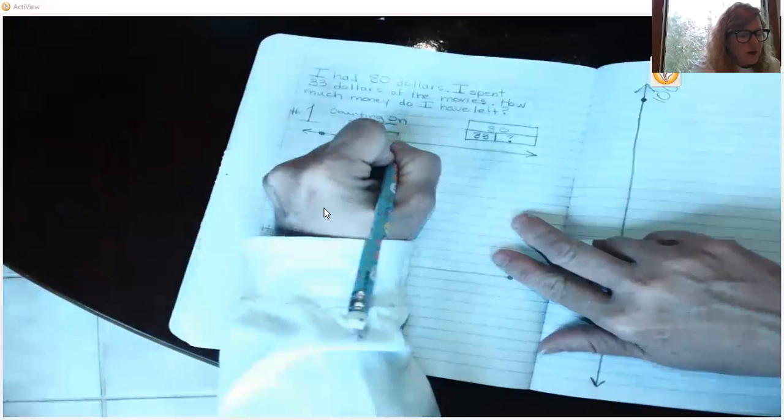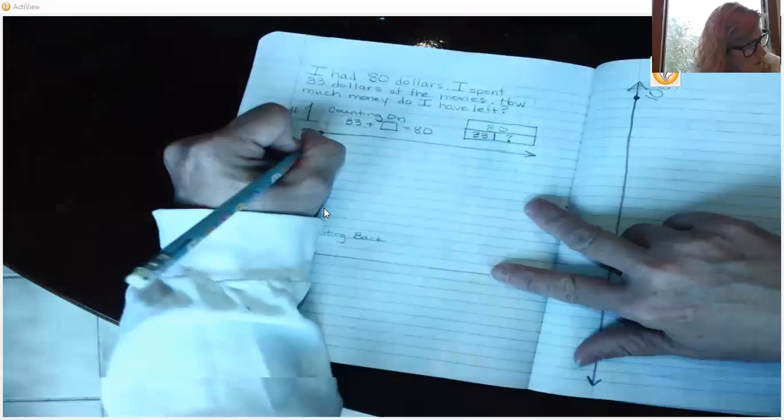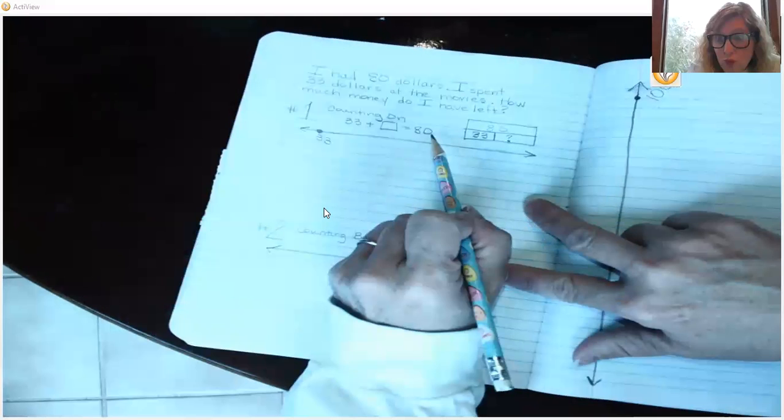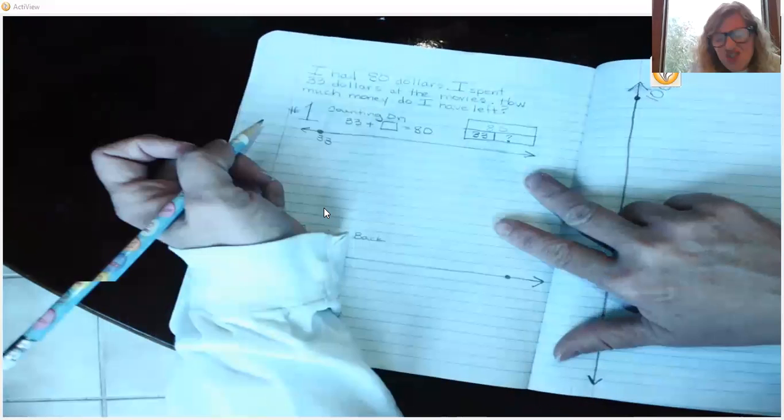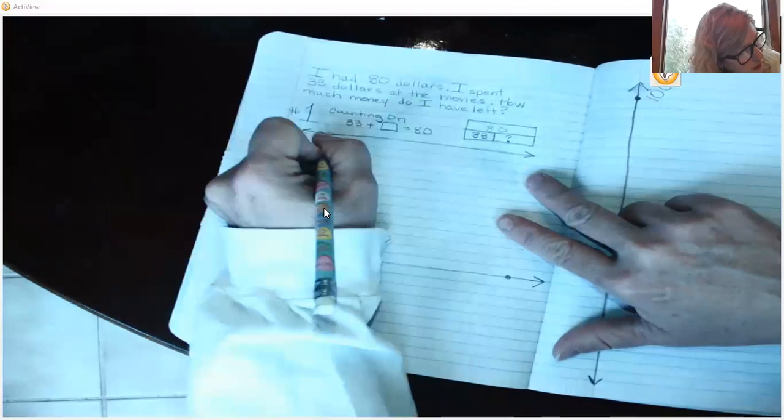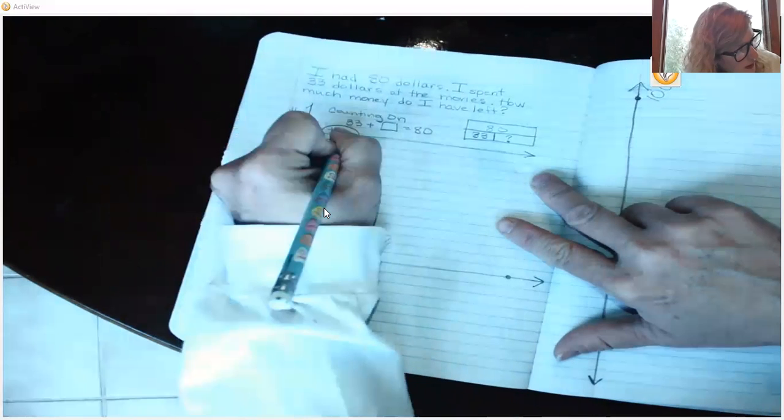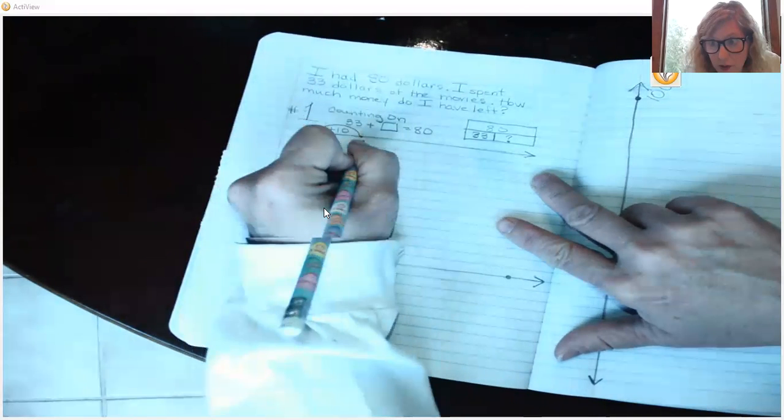Okay, so 33 is where we start, and we are going up to 80. Can we add 10? Yes, we can. You may want to add even more in your head at a time, but just do it by tens right now for the first time. So 33 plus 10 equals 43.